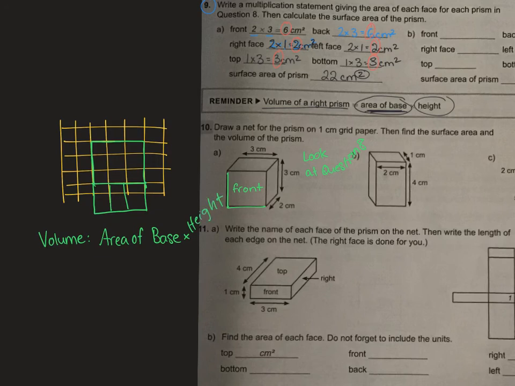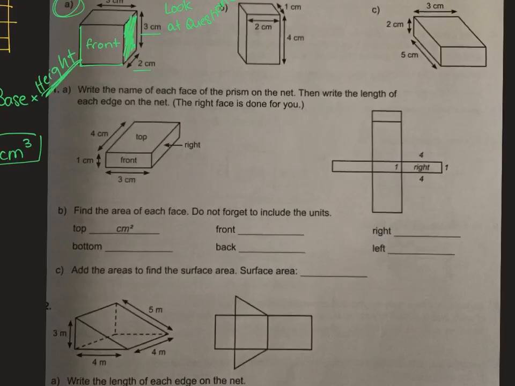So what's the area of the base for this rectangle? So I could say that this is the base here, 3 by 2, and that will give me the area of the base, which is 6. And then I need to multiply that by the height. So if I've used the 3 and the 2, then the other height is 3. So that gives me 18 centimeters, but this time it is cubed because this is volume. So remember that volume is cubed, surface area is squared.